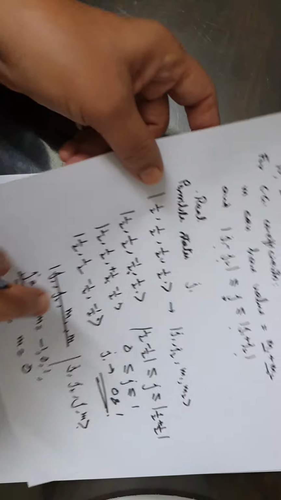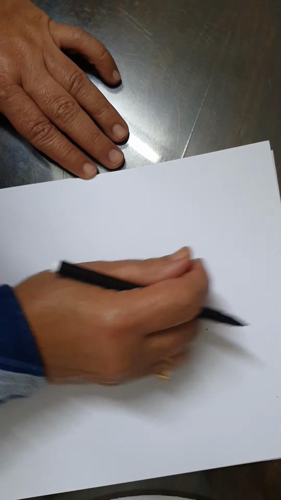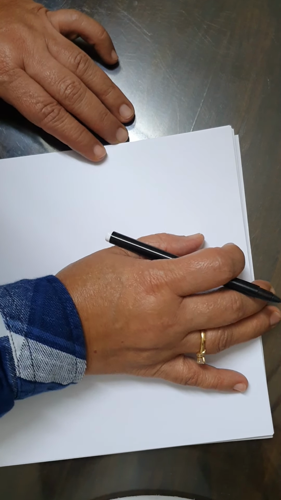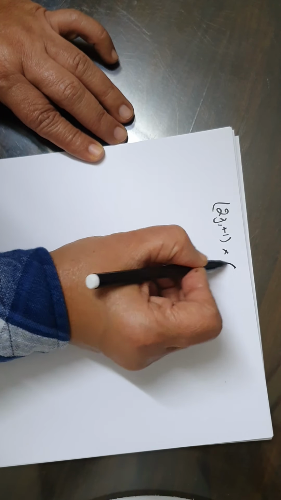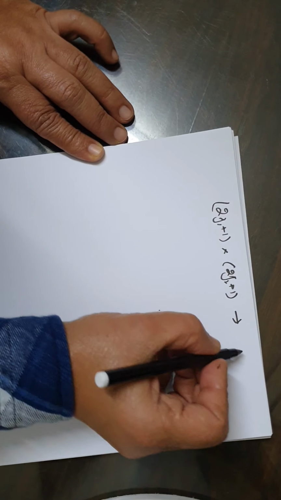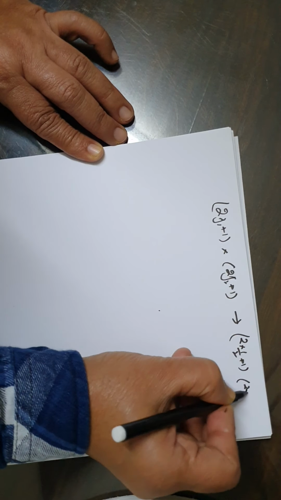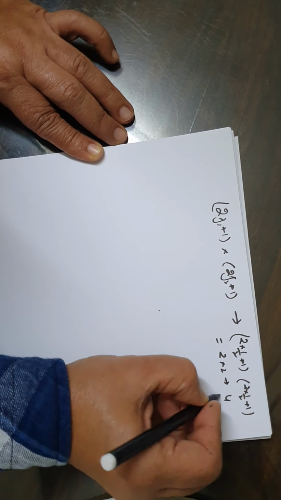We also know, otherwise as well, the dimensionality: the total number of possible states is given by 2J1 plus 1 multiplied by 2J2 plus 1. So we will have 2 into 1/2 plus 1, times 2 into 1/2 plus 1, that is 2 into 2. So four possible states are there.